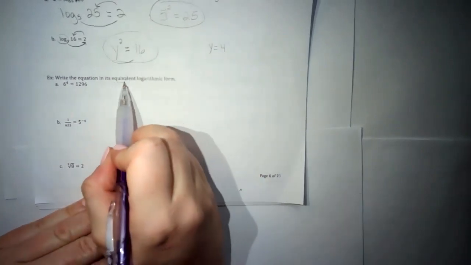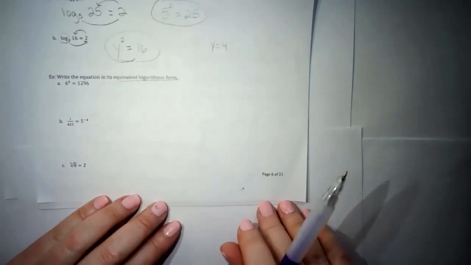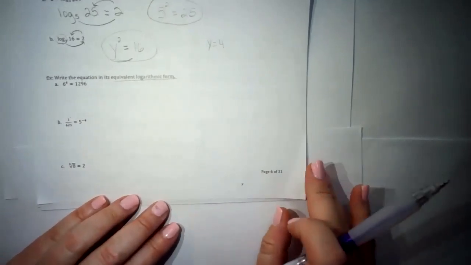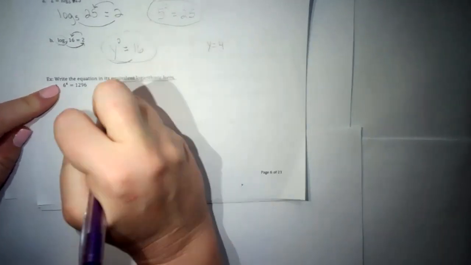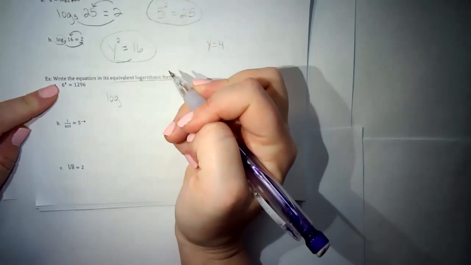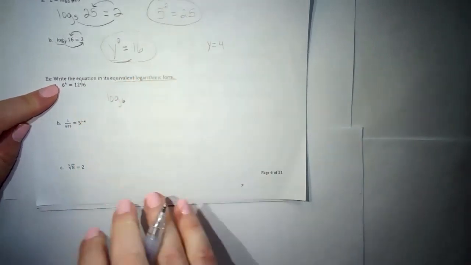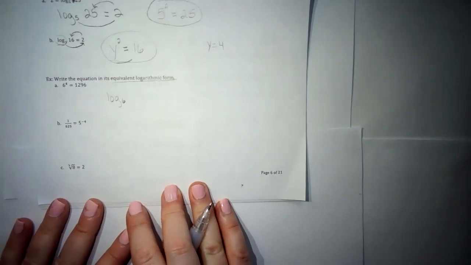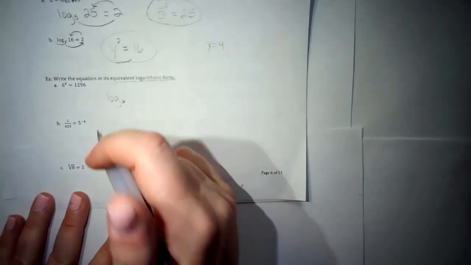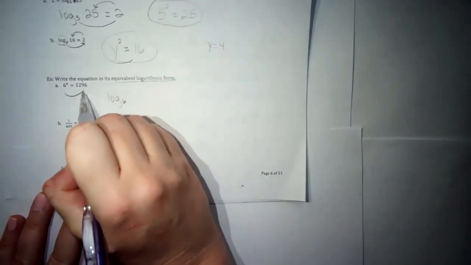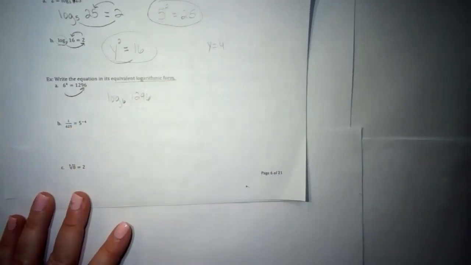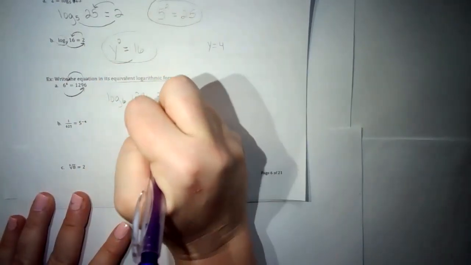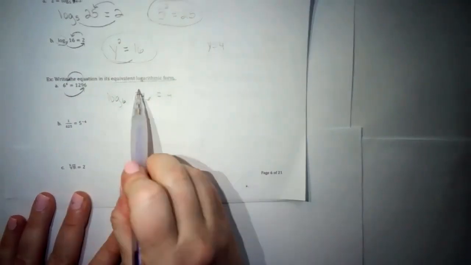Okay, let's go the other way. Now we're going to put it in log form. Okay, so here my exponential's on the left. So I'm going to write the word log, and then I'm going to put his base down here, which is the base of the exponential, which is 6. Now I'm going to cross to the other side. That's going to be my argument. And then it's going to be equals 4. And that's my answer.